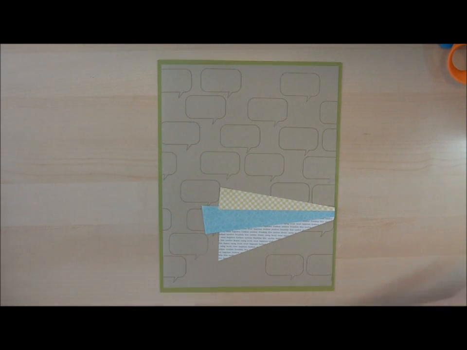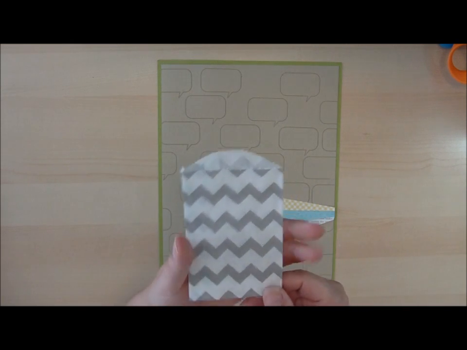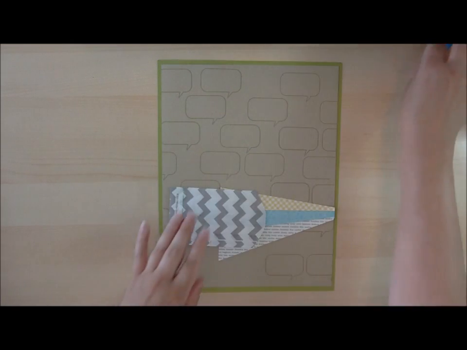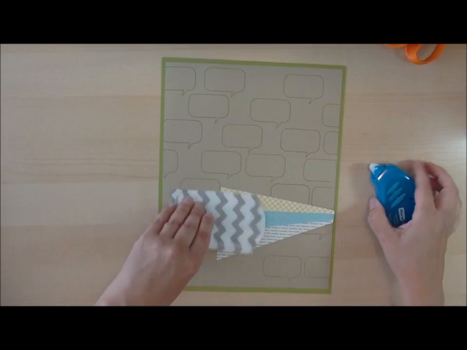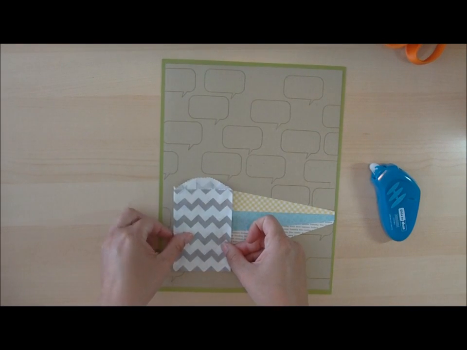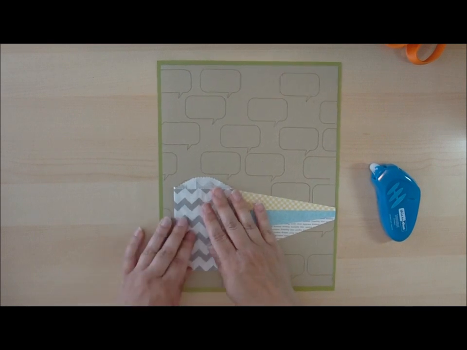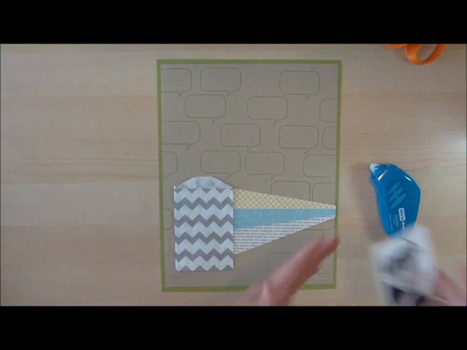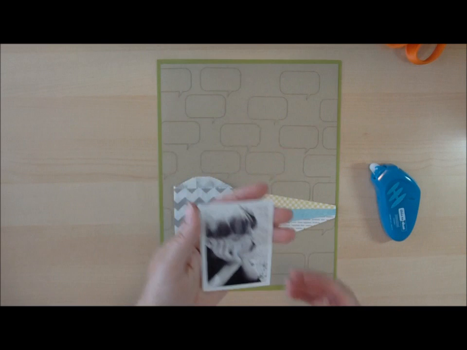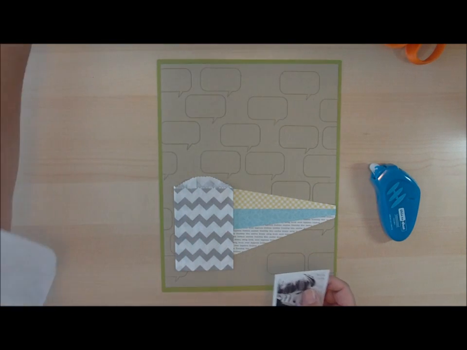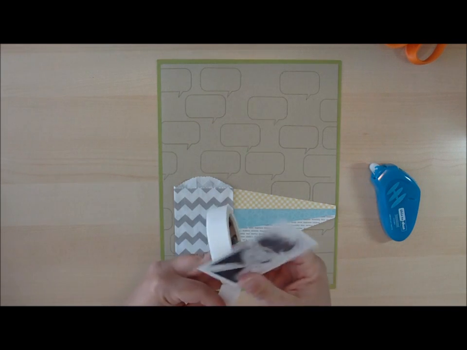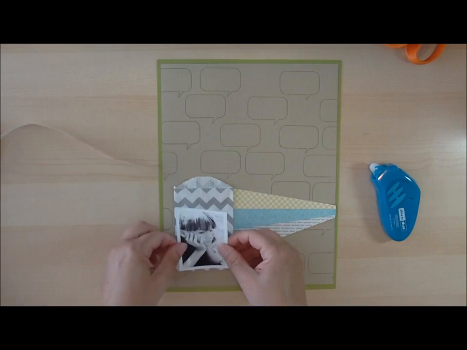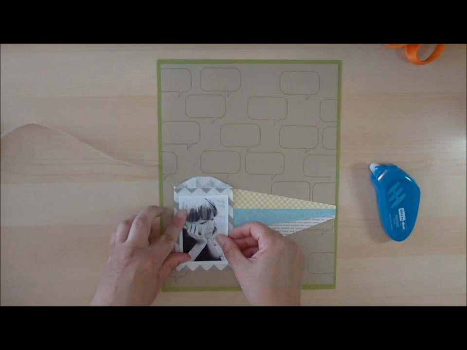Now a different way to create a photo frame is to use a bag. These are some glassine bags that we have in the store, and this is where I'm going to place my photo. So I will just align this with the corners, and then I've pre-printed a black and white photo of my son. It's about 2 inches wide, and I am going to put that on the bag. You could also use an envelope, or you can just use a simple pattern paper frame.